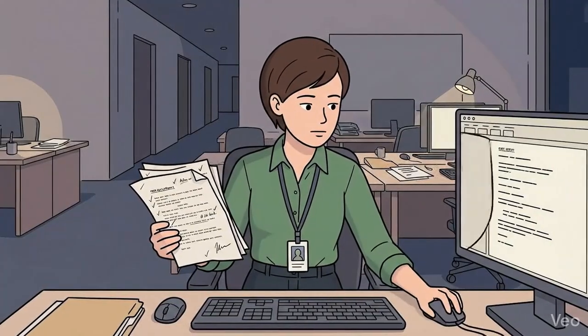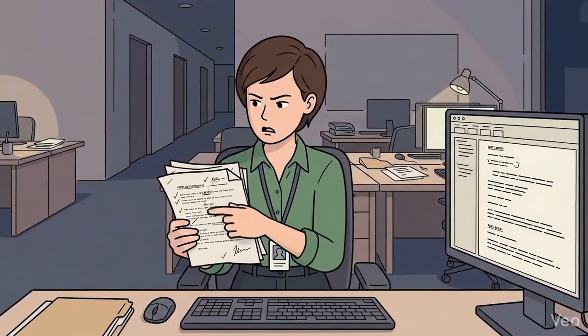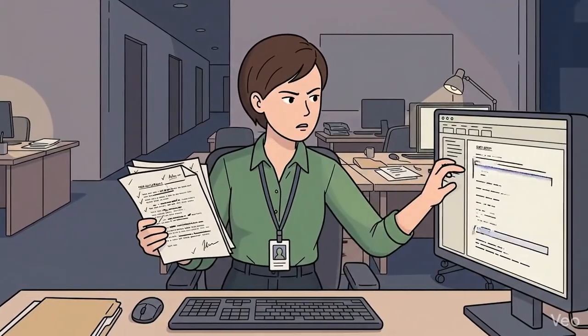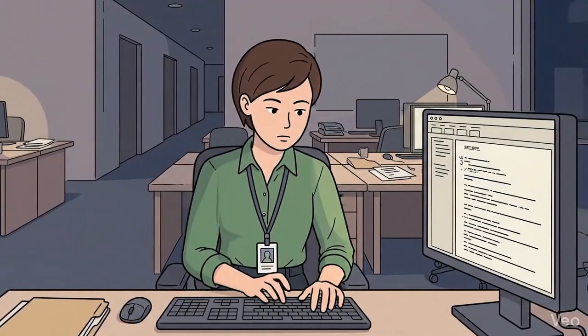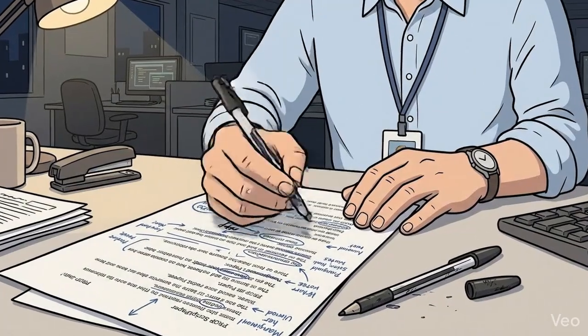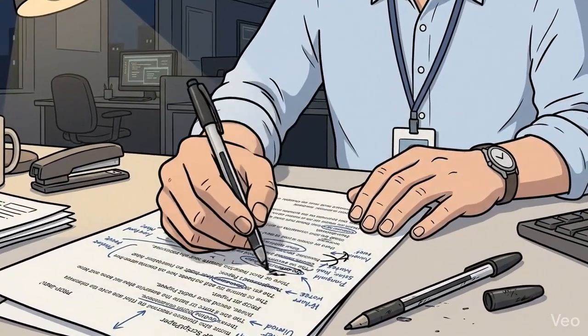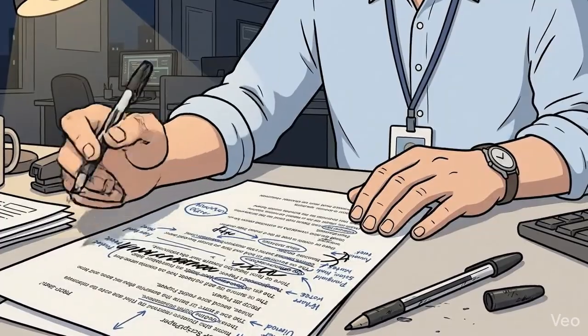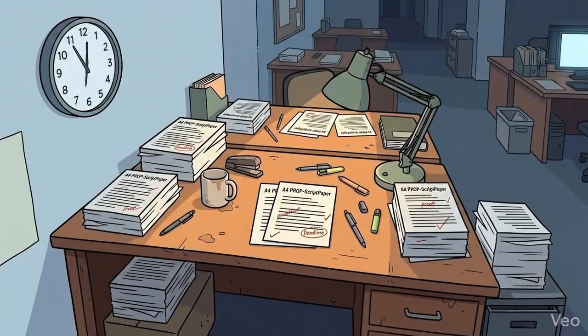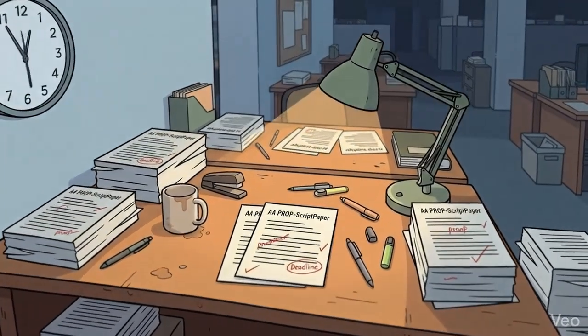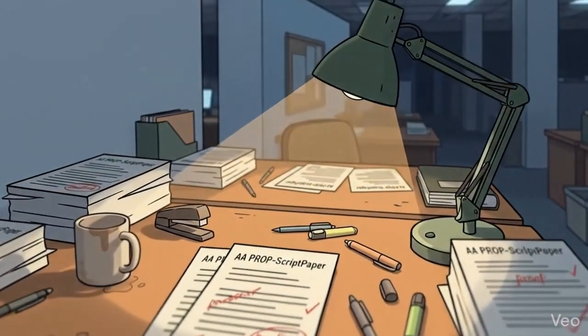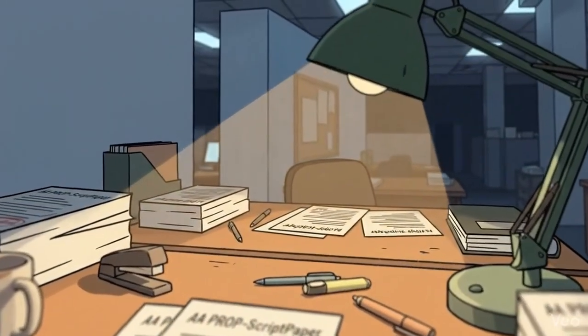Cross-referencing the paper script with the digital file ensures accuracy and consistency in the edits you are about to make. Handwritten notes on the script help you track specific edits and serve as a reference when updating the digital version. Your desk is organized with all necessary tools, from scripts to writing instruments, facilitating efficient editing work throughout the day.